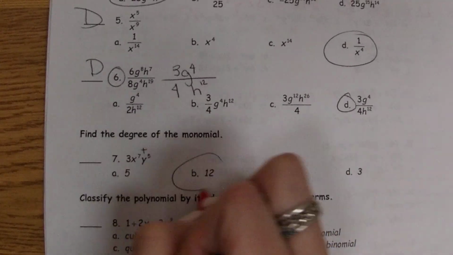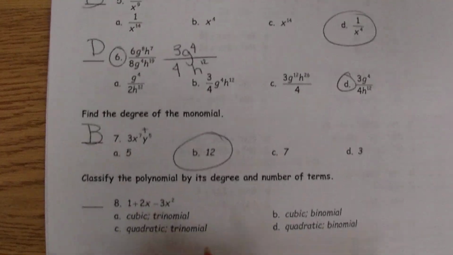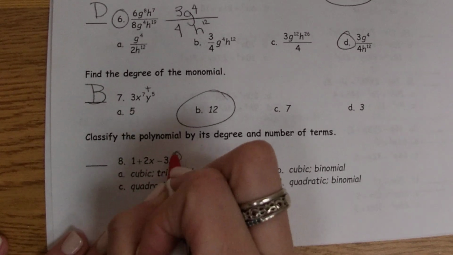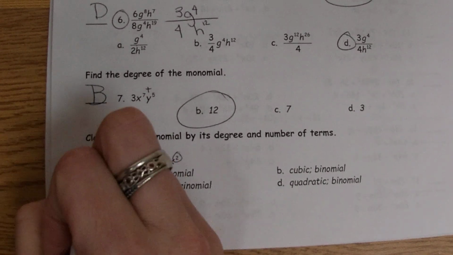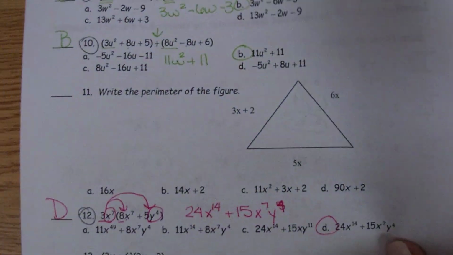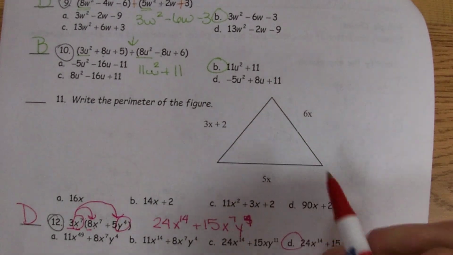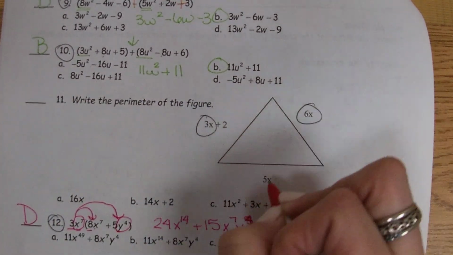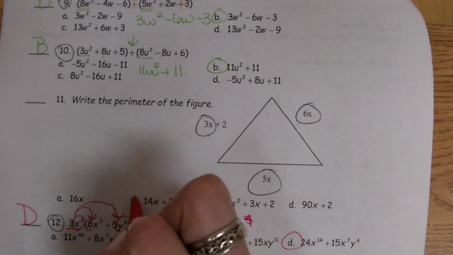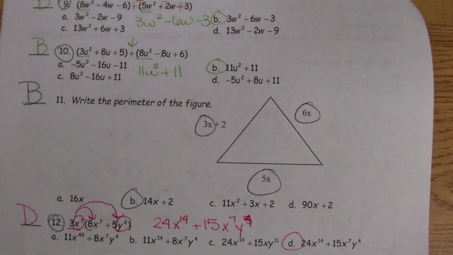Here we're going to add up the exponents, which gives us 12. 7 and 8 we did in class. This is a trinomial with a degree of 2, so this is C. Perimeter tells us to add up, so I'm going to combine all the like terms. So we'll pick B.